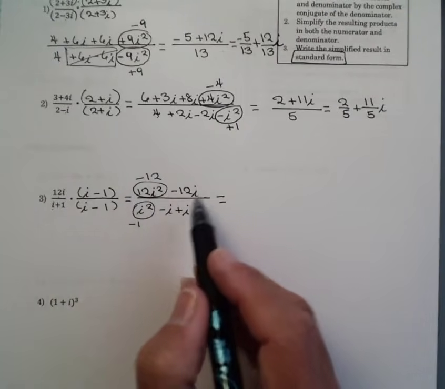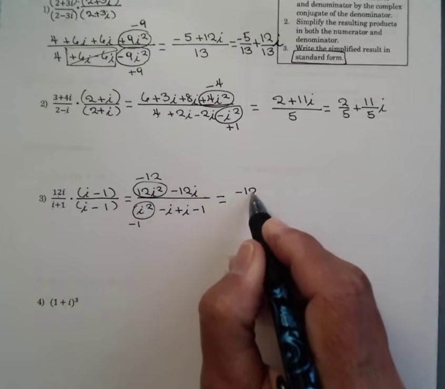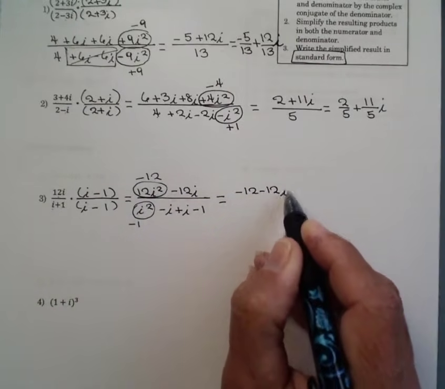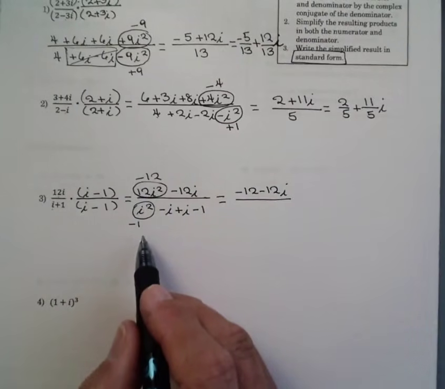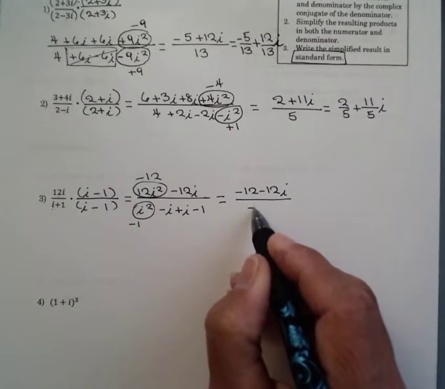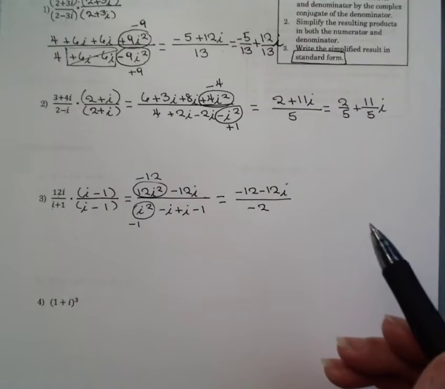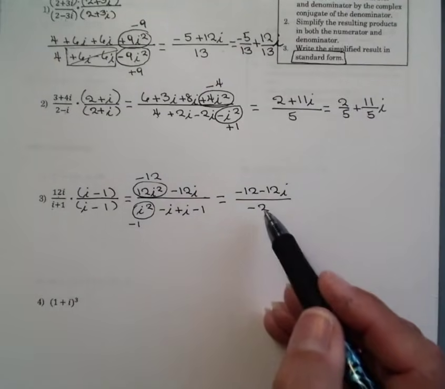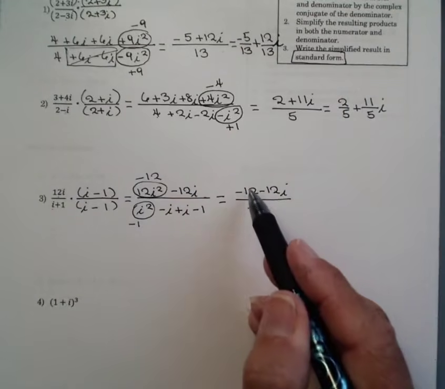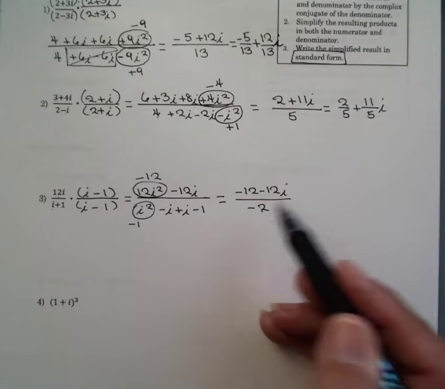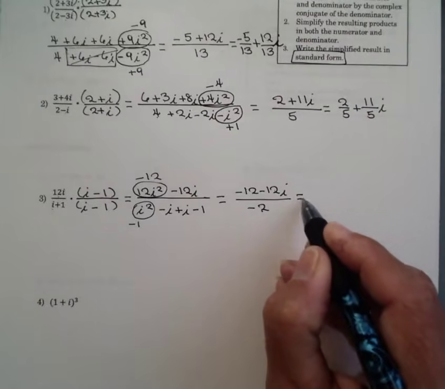I've really got it pretty much here. I've got negative 12 minus 12i. And in the denominator, this is a negative 1 minus 1, isn't it? Which is negative 2. Now, I can simplify this further. I can divide all of these by that negative 2, can't I? All three terms. I could separate this out and say negative 12 over 2, right? And I guess we could do it that way. That might be simpler for you to see it that way.